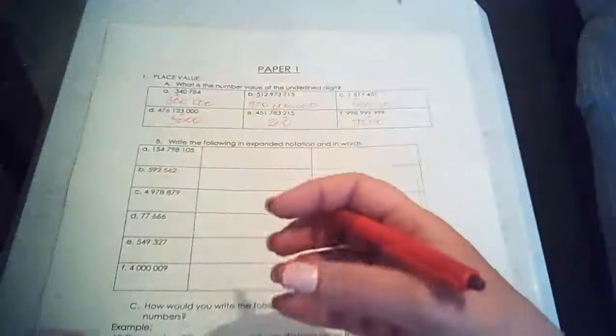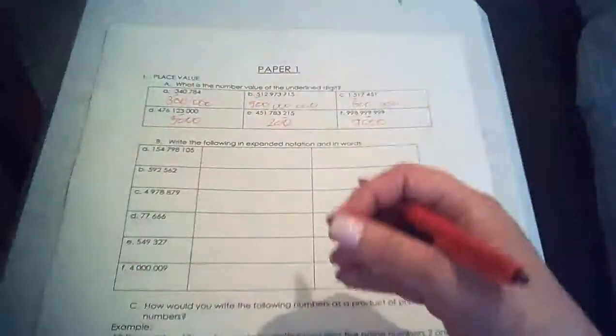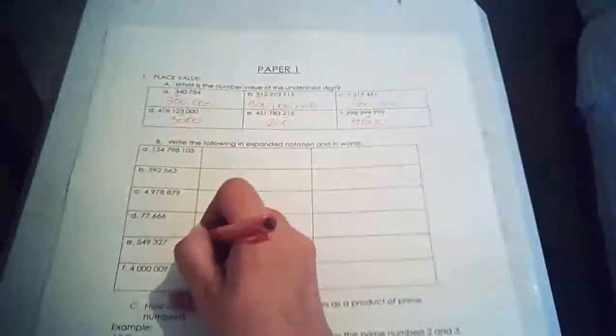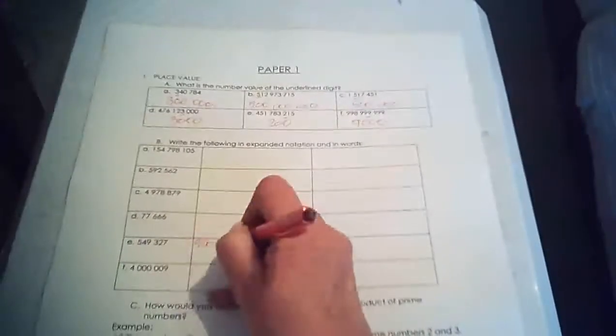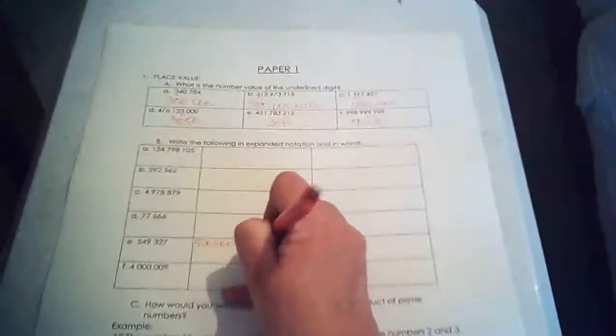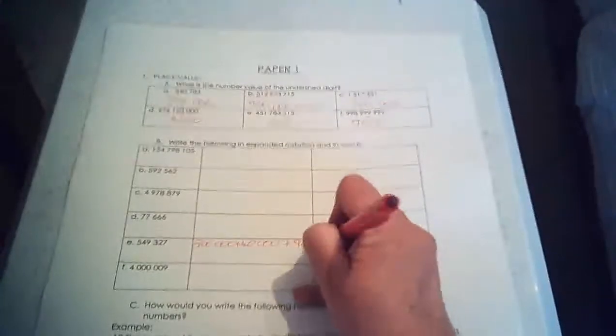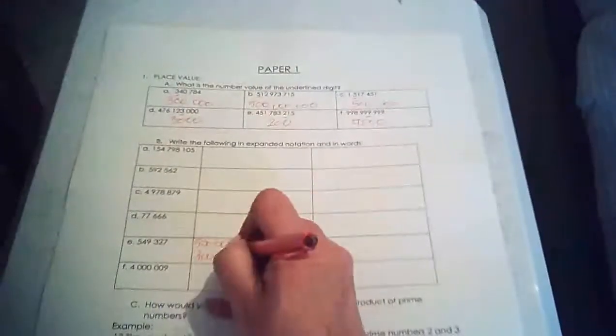Now, write the following in expanded notation and in words. Remember what I said to you. Expanded notation, expanded means to pull something out and make it longer. So let's do expanded notation. So I'm going to do this one. So we've got 500,000 plus 40,000 plus 9,000 plus 300 plus 20 plus 7.